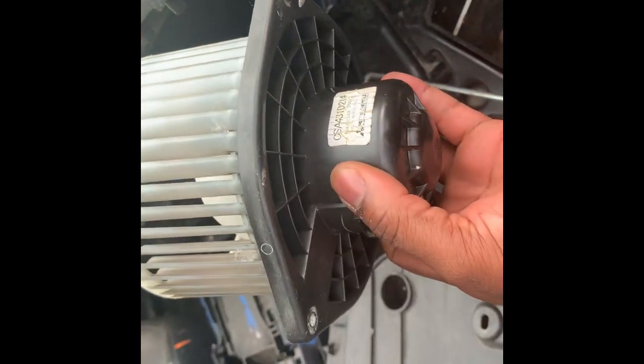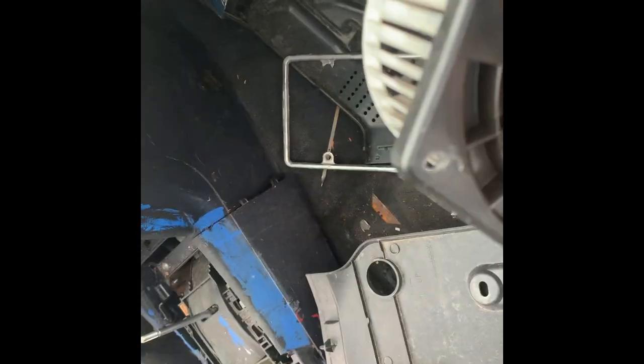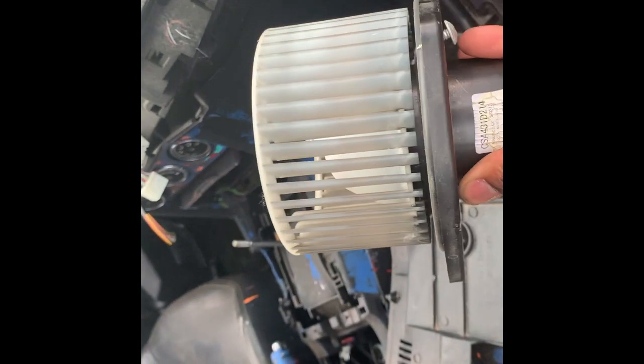So I got the blower out, but it was held by 3 different bolts. The third one here was a different bolt, which tells me somebody has been here before.